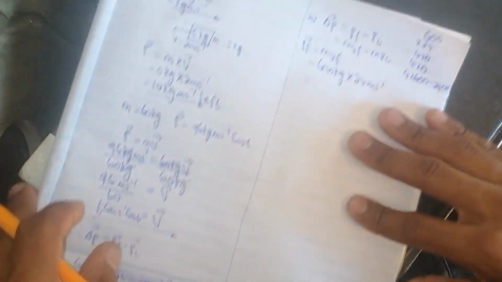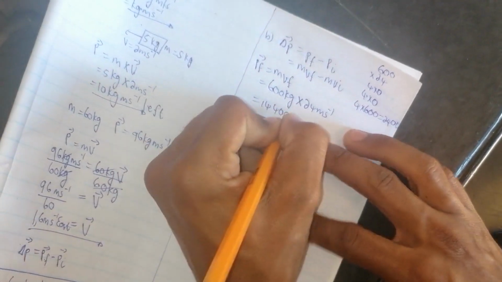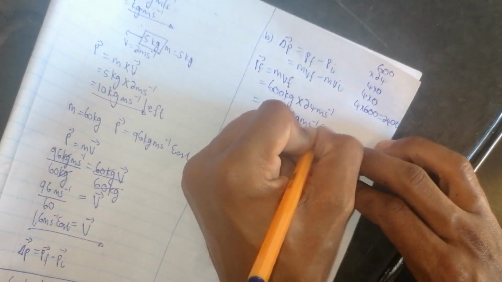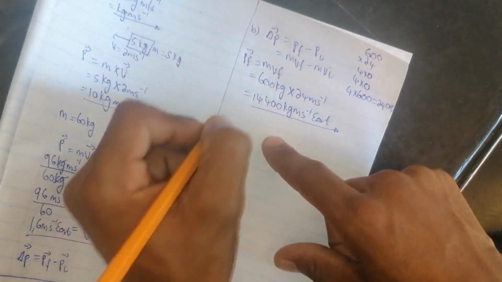Let's just say 600 multiplied by 24, and that would give us 14,400. So we get 14,400 kilogram meter per second east. This is the final momentum.